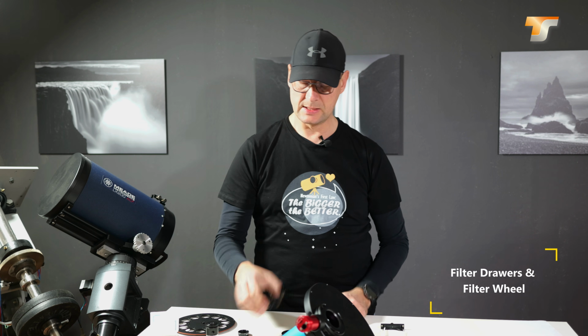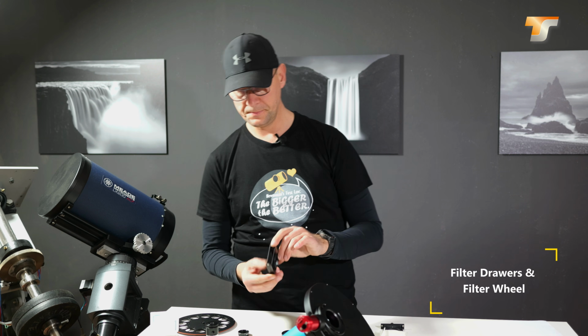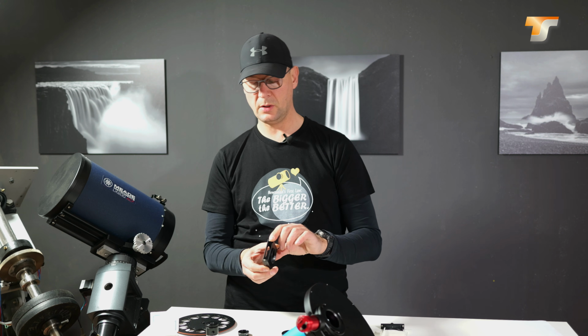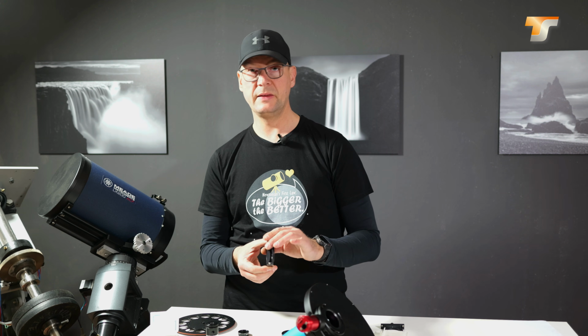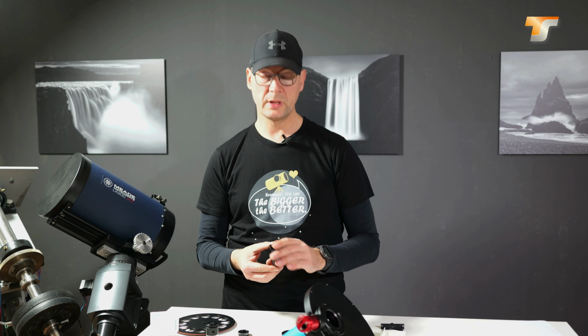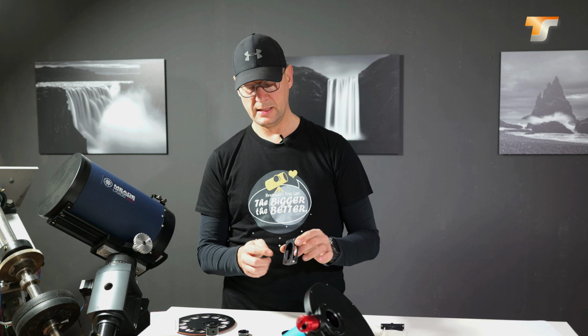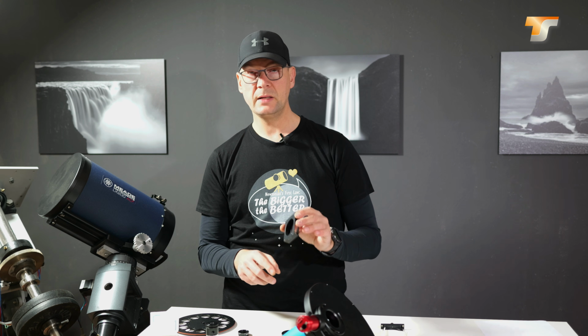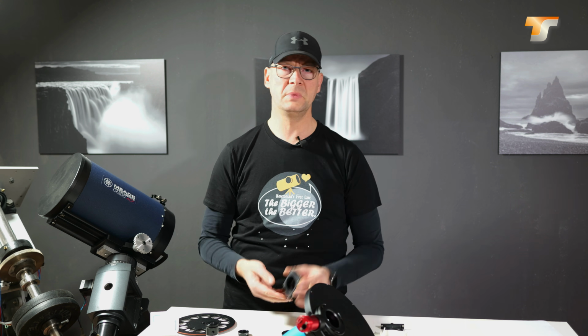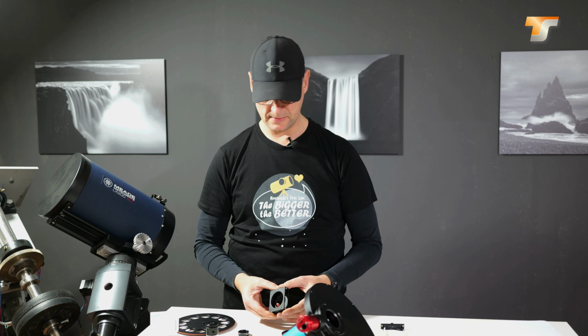And the first one is the so-called filter drawer. So you have that housing here. This is just one example that we offer. They are also available in different sizes, different shapes, and very important, different threads. So for example, this one here has an M48 thread, which is common for nearly all reducers and correctors.